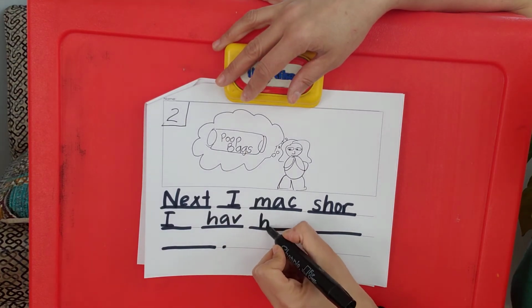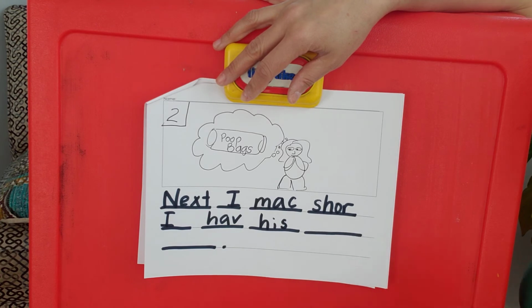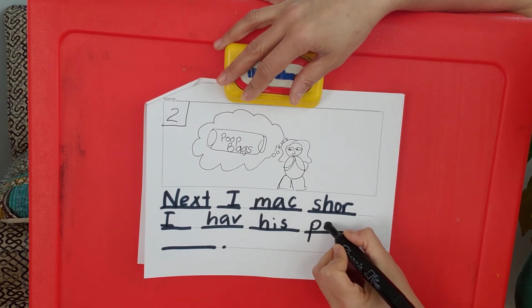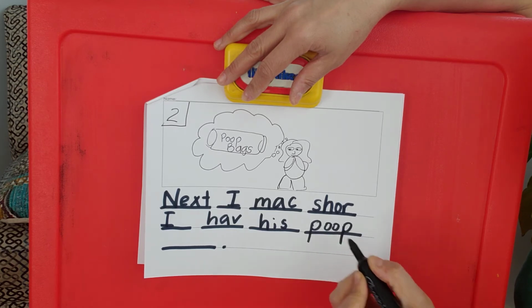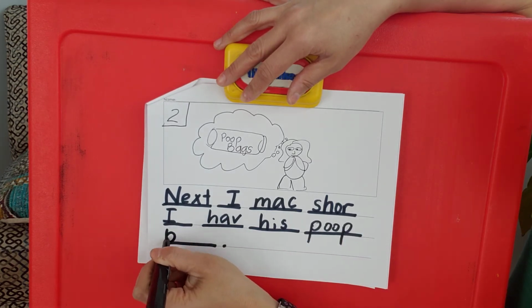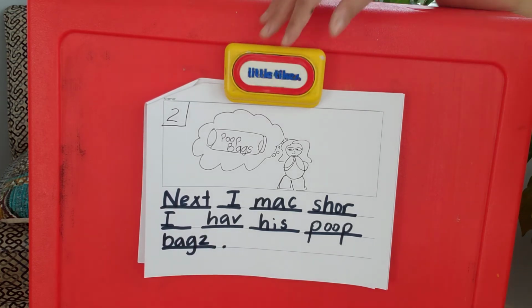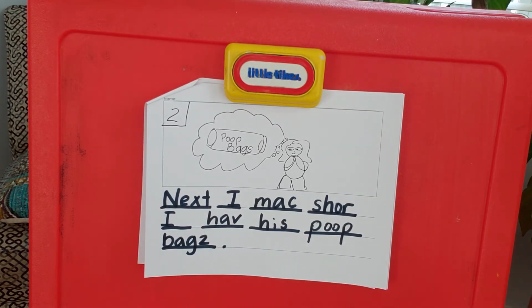And his is a sight word I know. And oop. Poop. Bags. Next, I make sure I have his poop bags.